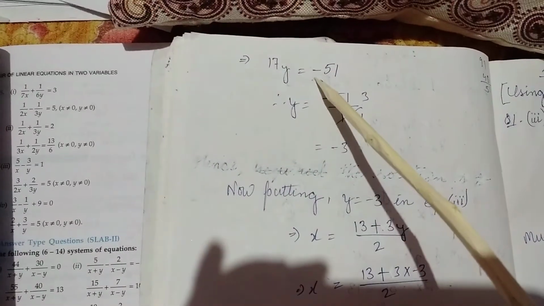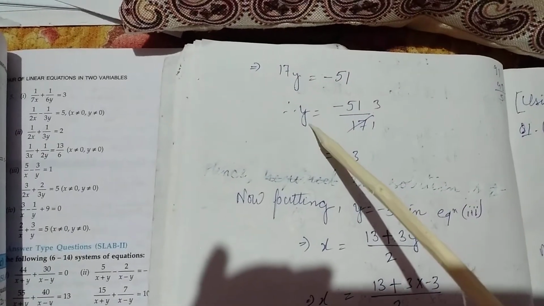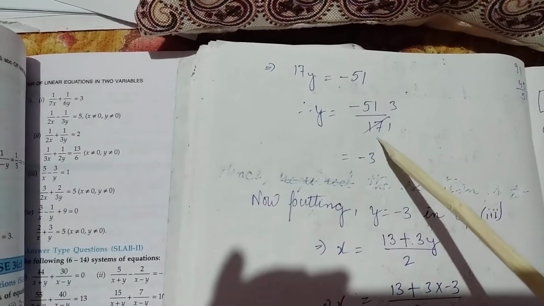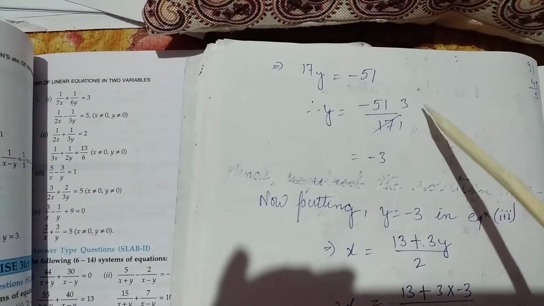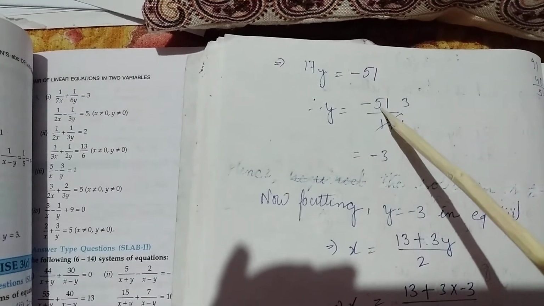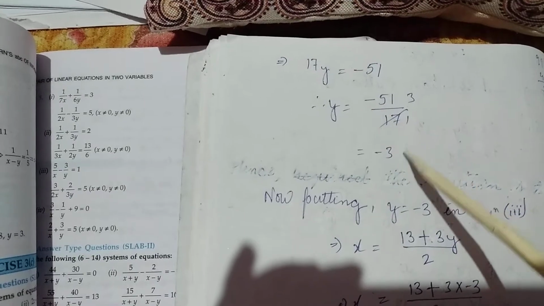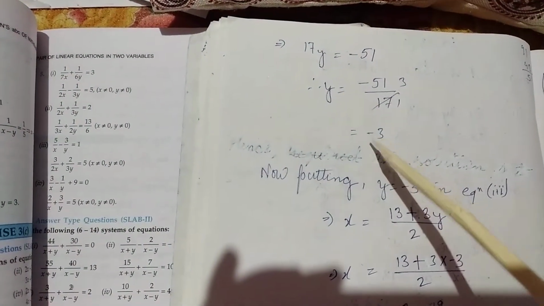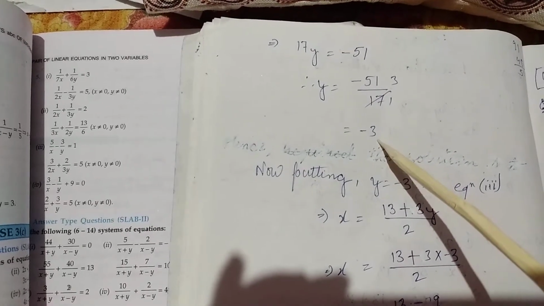So we got minus 51 equals 17y, and dividing 51 by 17, we are getting 17 into 1, 17, 17 into 3, 51. But the sign is minus, so it will remain minus 3. Here we got y, how much? Minus 3. Now what will we do?